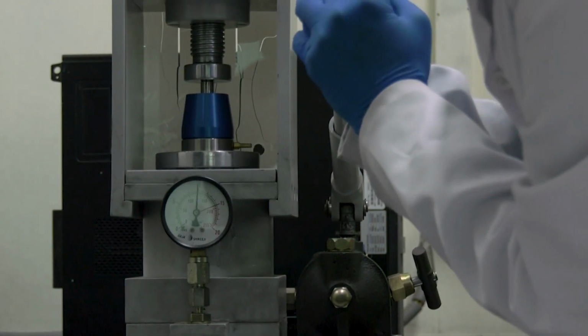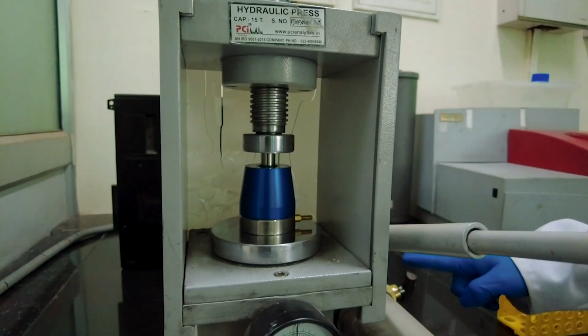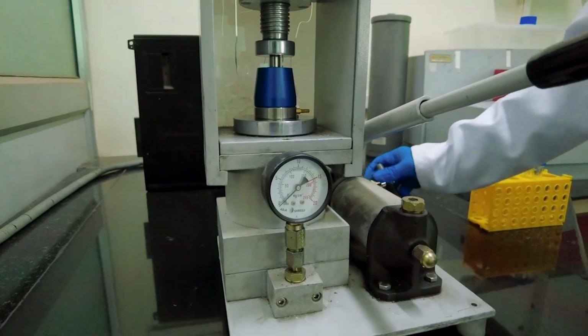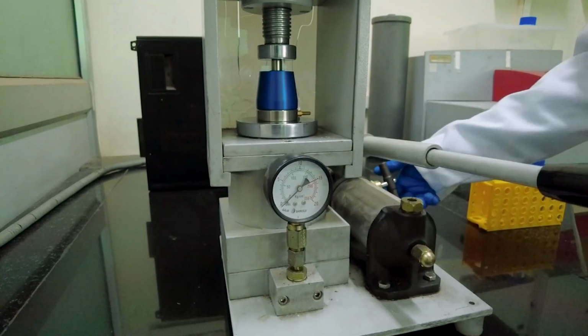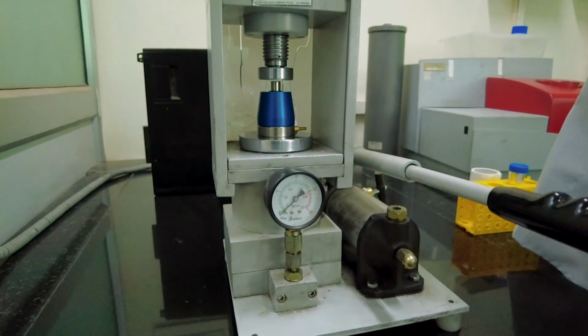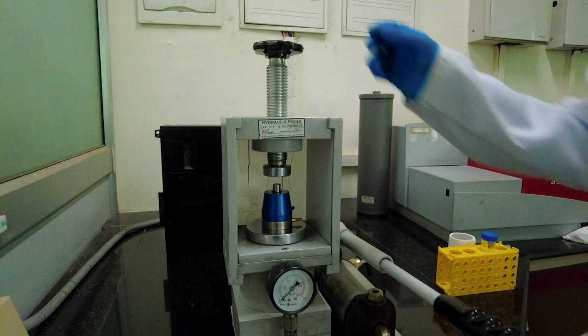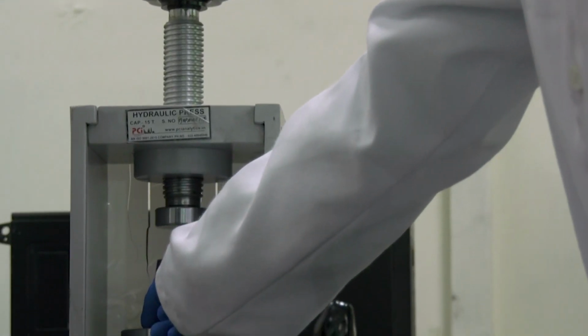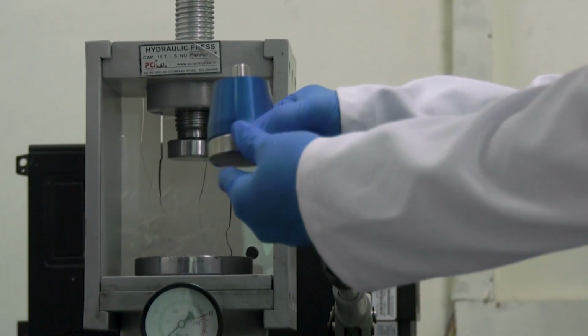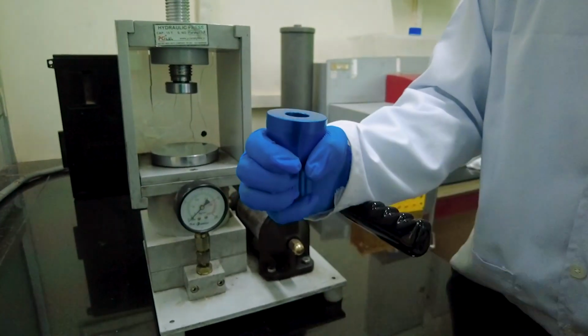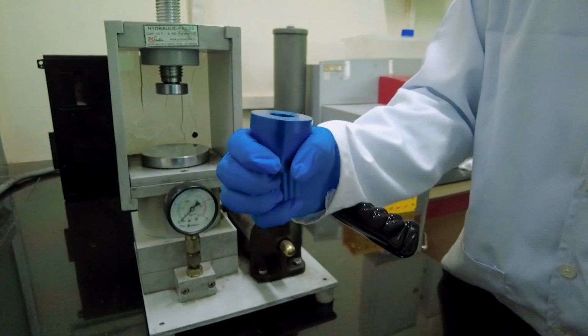Once it is done, first release the pressure using the pressure valve. You can see that the pressure has gone down to 0. Now loosen up the screw and take out the pelletizer. Take out the rod first and then remove the lower part of the pelletizer carefully.